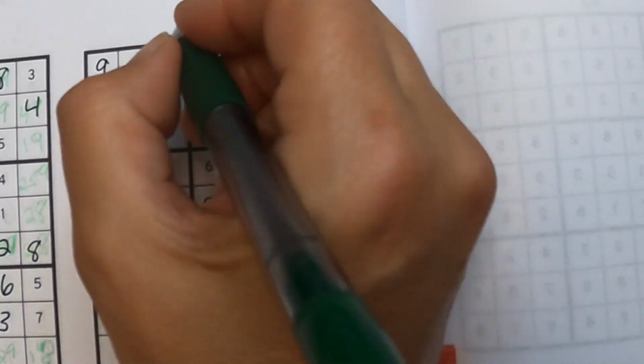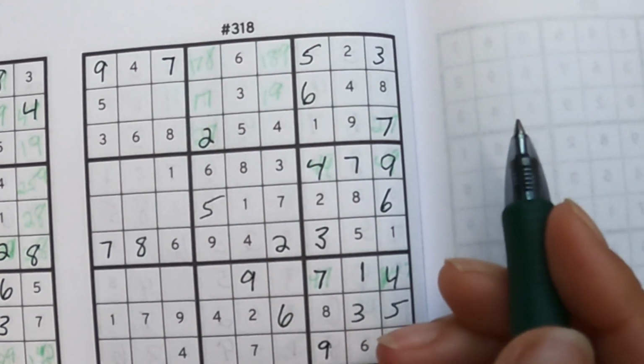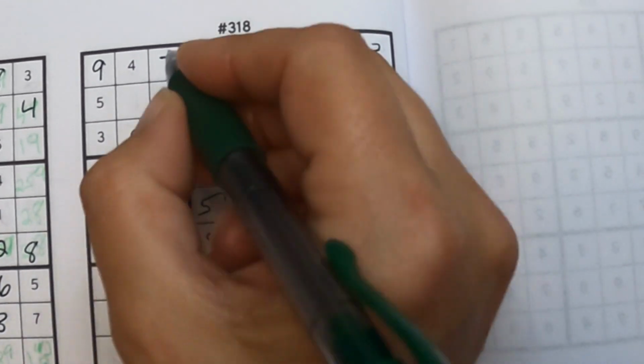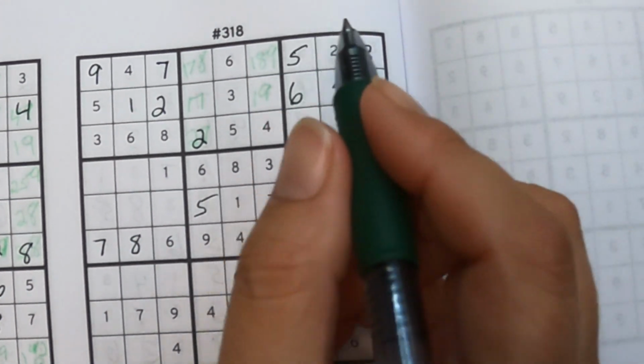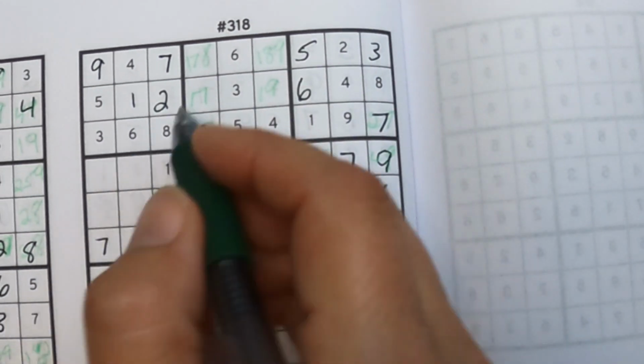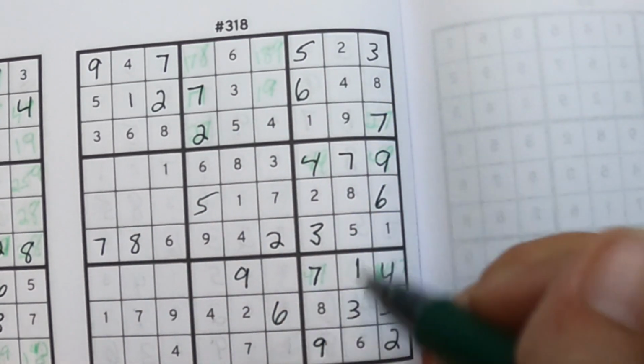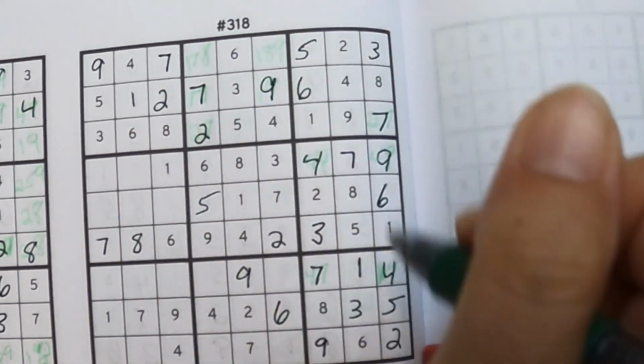1 here, 2 there makes this our 7. 1 here makes this our 2, 1. That 1 makes this our 7 and 9.